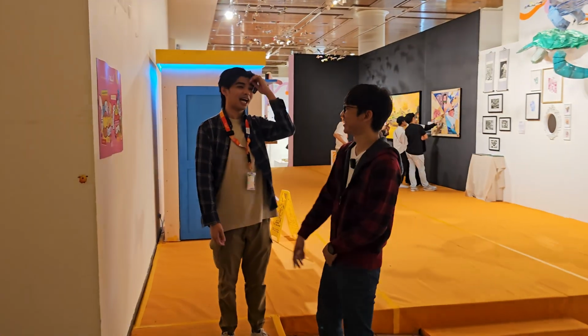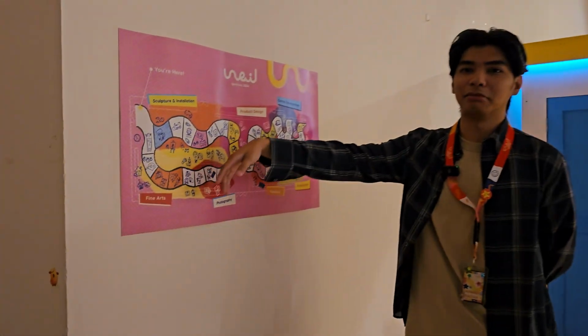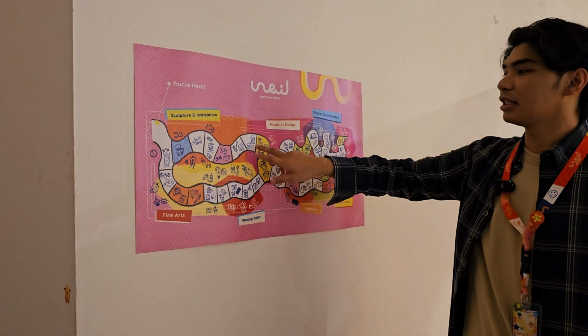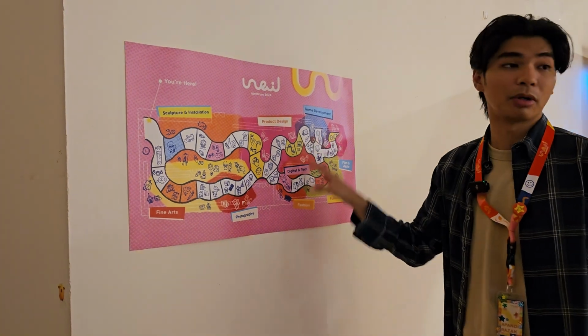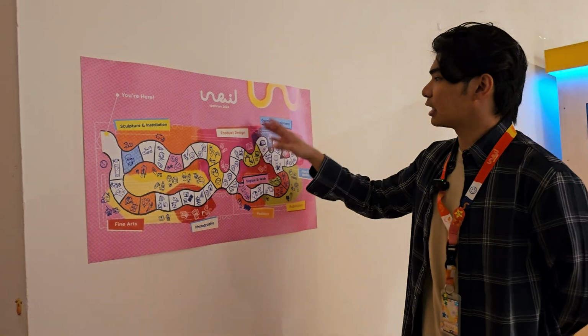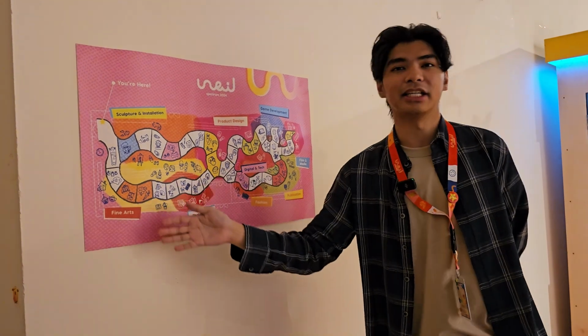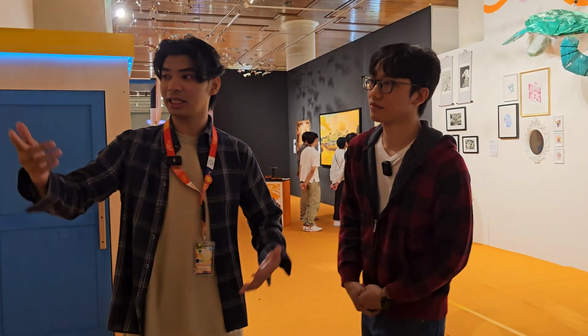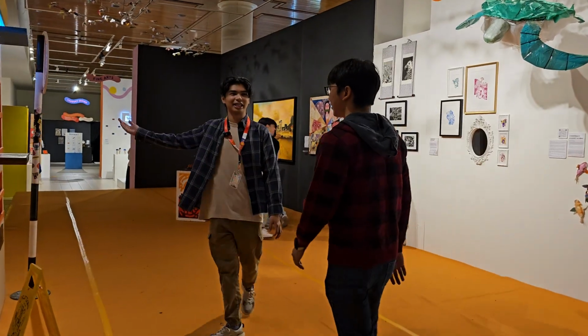If you look over here, this is the entire map of our exhibition, and every single doodle here correlates to every single one of our individual projects. There are 9 clusters in total: sculptures and installation, product design, game development, film and media, publication, fashion, digital tech, photography, and fine arts. Right now we are in the cluster combination between sculpture and installation as well as fine arts. So we'll start off the tour over here.